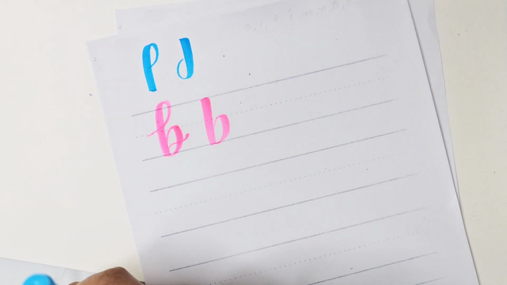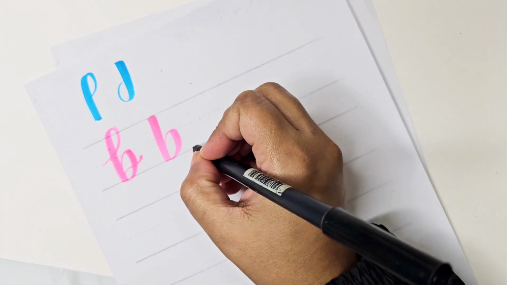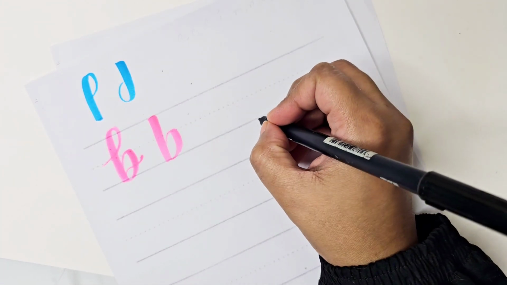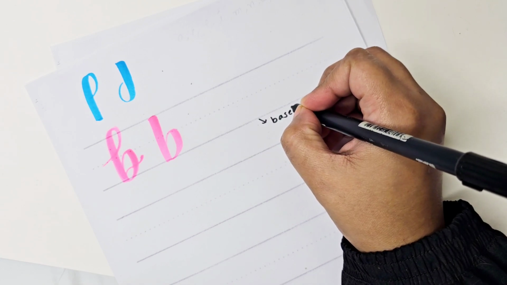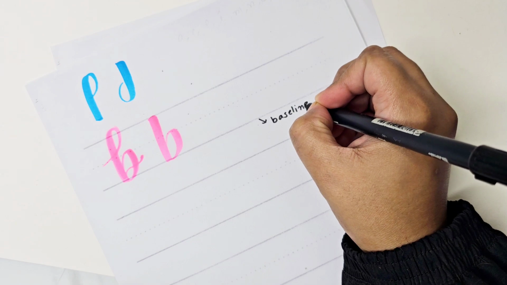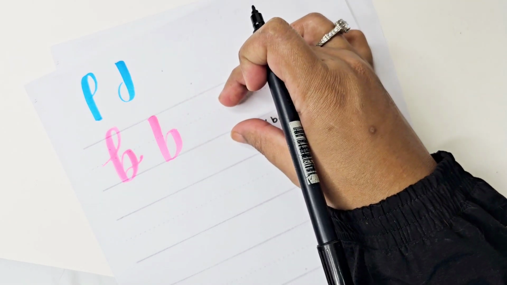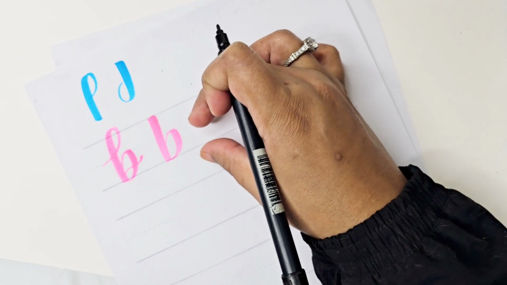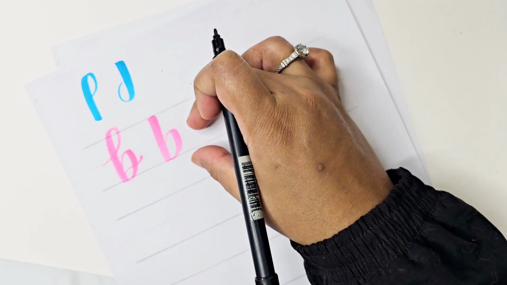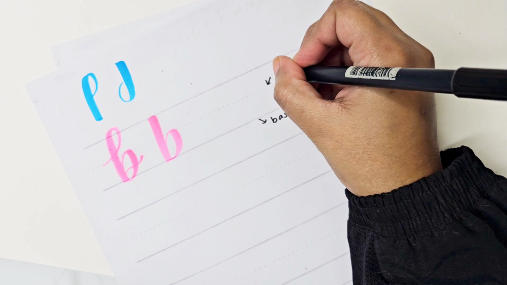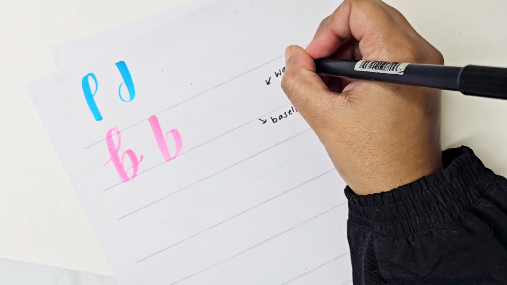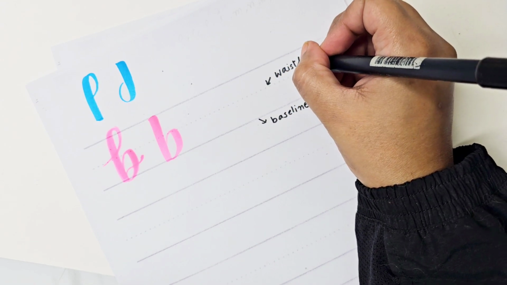When we are writing on this line, this line is called the baseline. And for the letters that involve only the curves in between, the waistline decides the height of the letters.